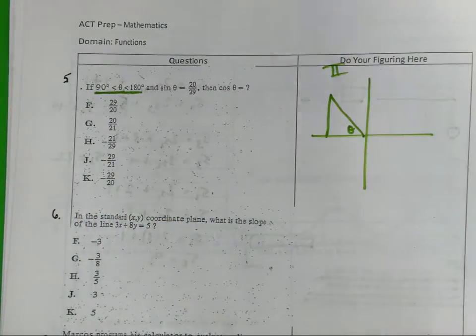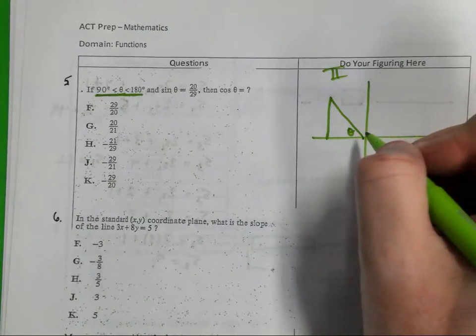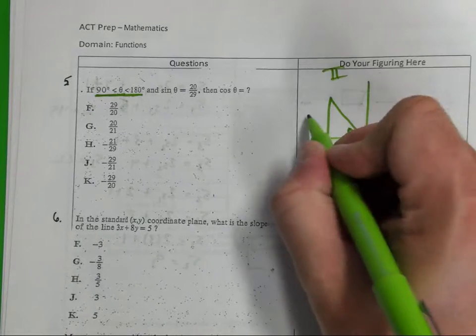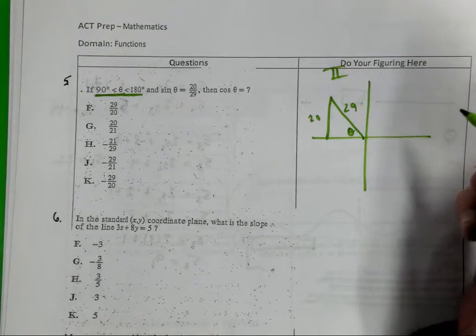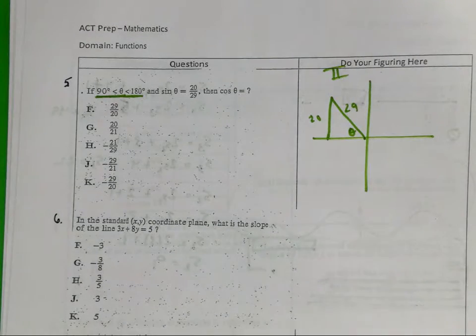Now this is what you would do in your test booklet. All right. Sine is opposite, which would be 20 right here, and the hypotenuse is 29.